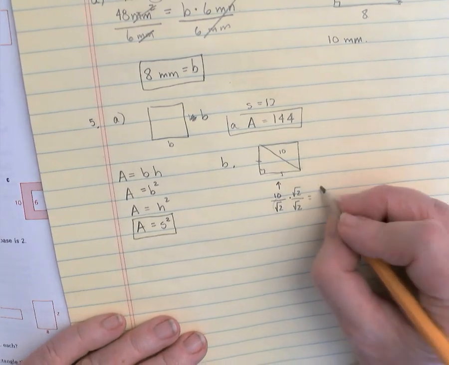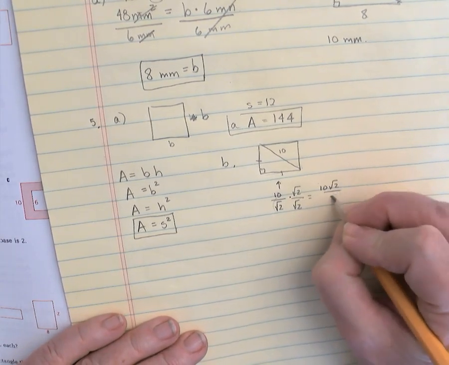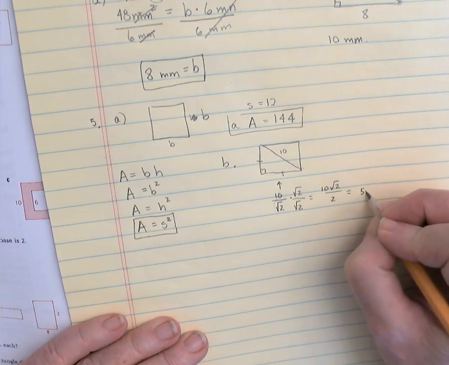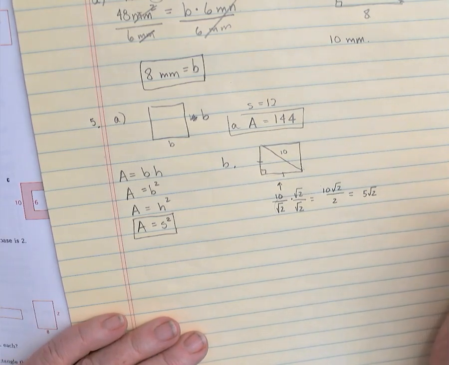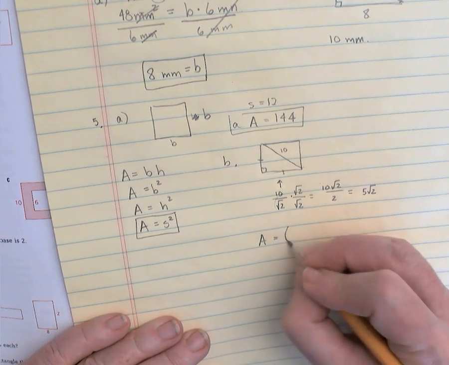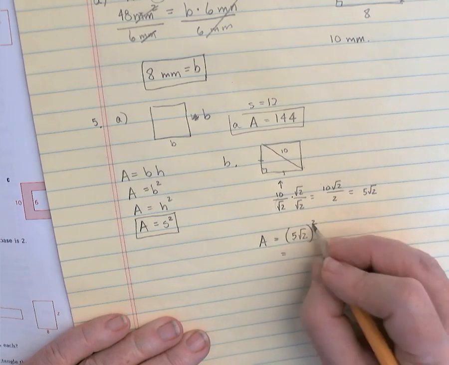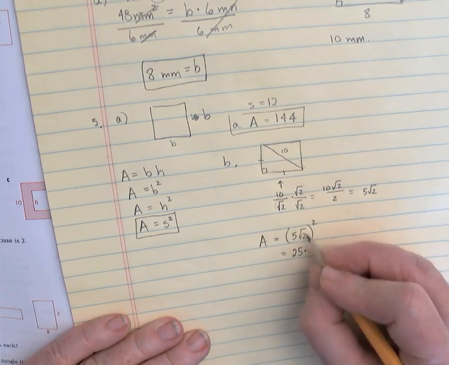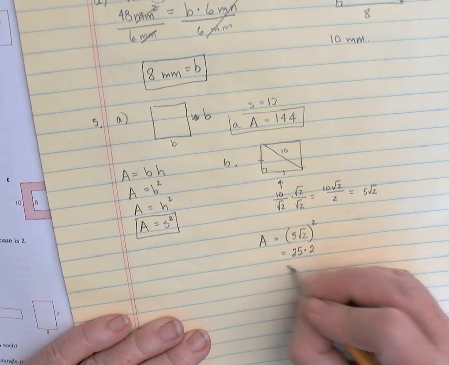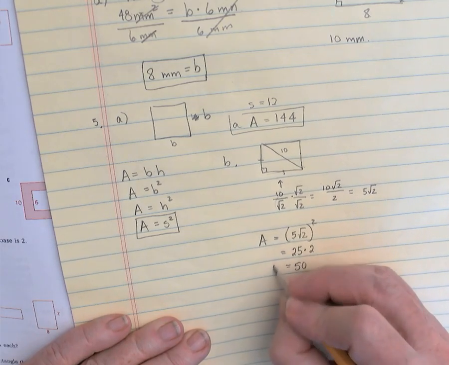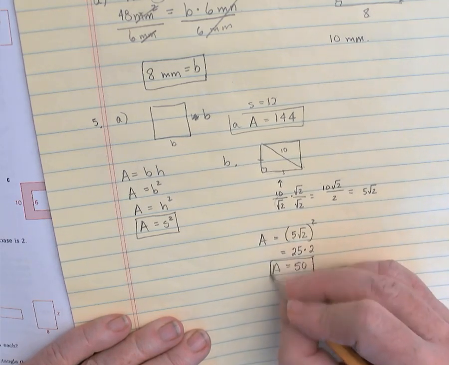So this is just going to give us 10 square root of 2 over 2, which simplifies into 5 times the square root of 2. So our area is going to be our side, 5 square root of 2 squared, which you know is going to give us 5 times 5. And square root of 2 times square root of 2 is just 2. So our area is going to be 50 for part B.